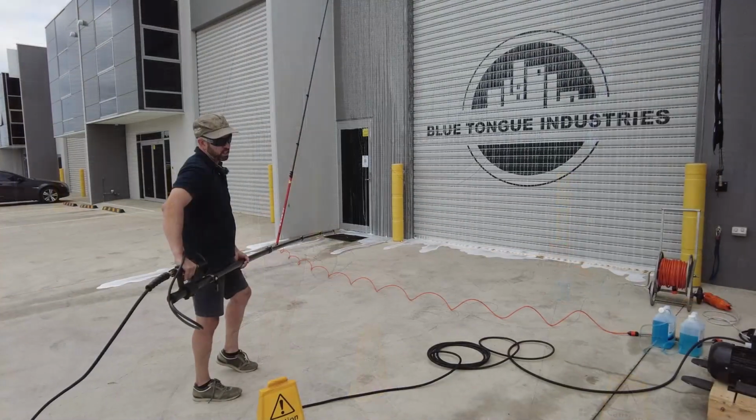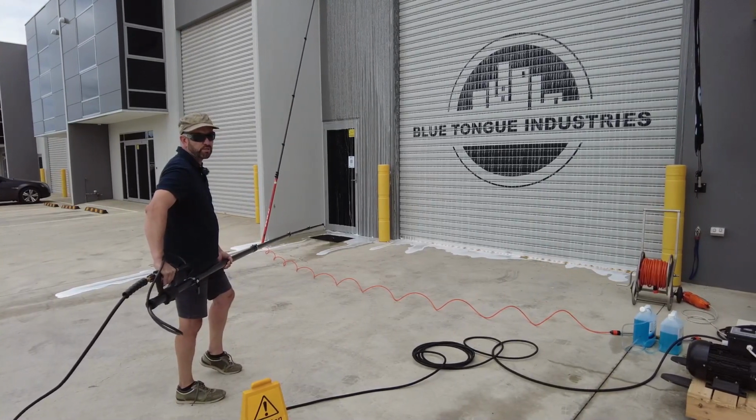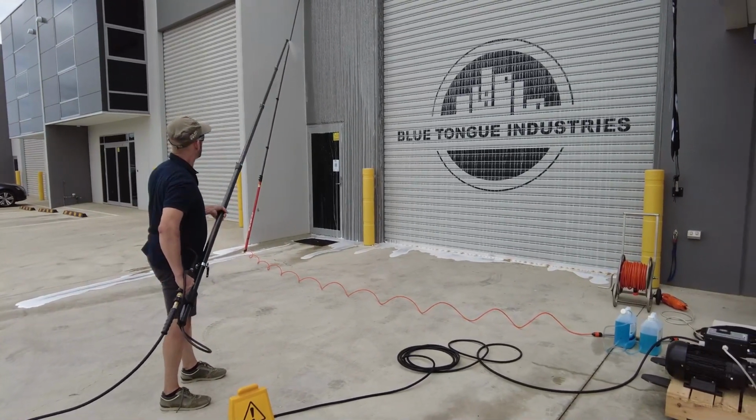We're using that same pressure cleaner, 11 litres a minute, 1700 PSI, just for a rinse off with the pressure pole.